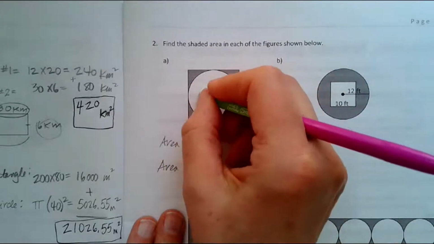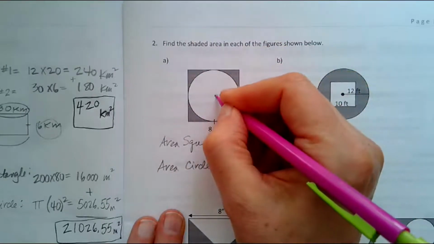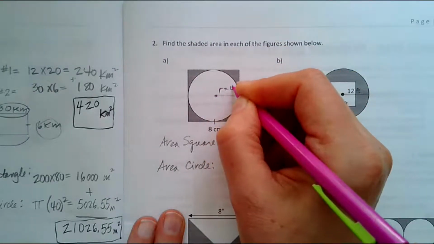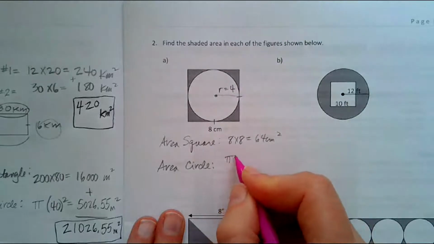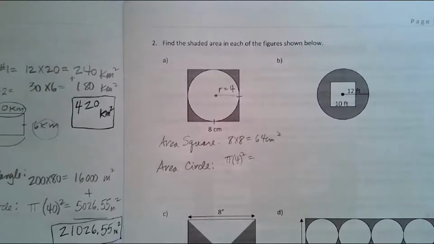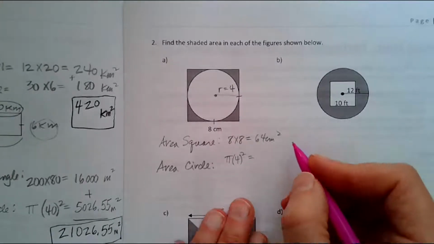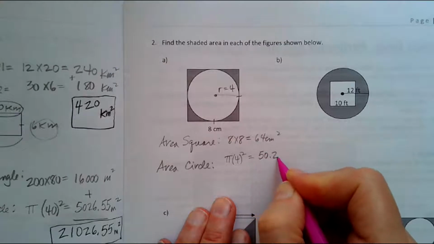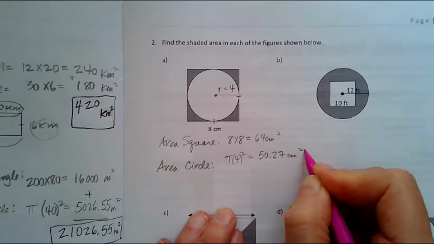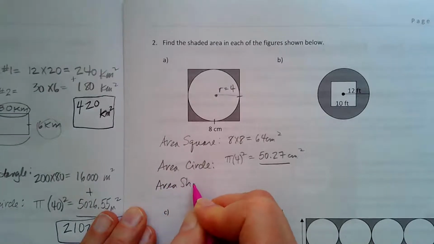So halfway across the circle has to be 4, which is what we're interested in. So the radius equals 4. Pi times 4 squared equals 50.27. So area of shaded part only.